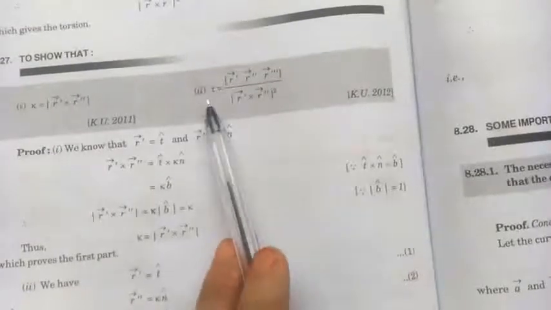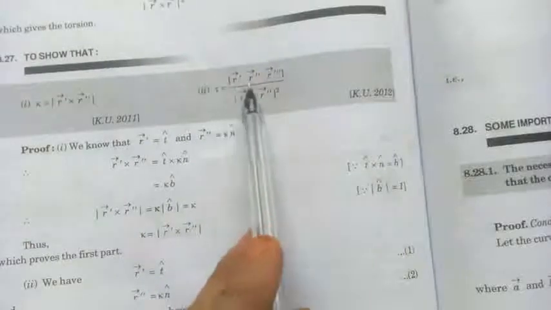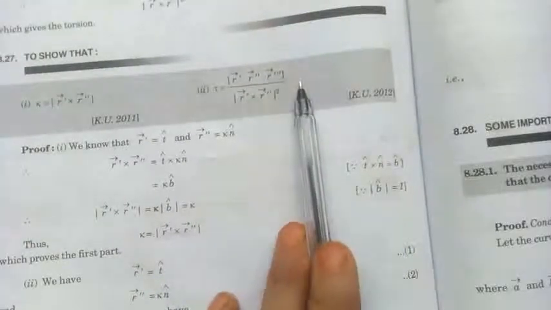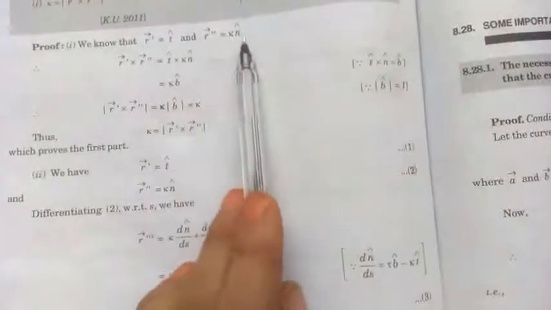In the same way, let us prove the formula for the torsion. We have to prove that torsion is given by this formula. In order to find this, let us find the scalar triple product of the vectors r dash, r double dash and r triple dash. R dash and r double dash we already have. Now let us find r triple dash. Let us differentiate r double dash with respect to s by using the product rule.